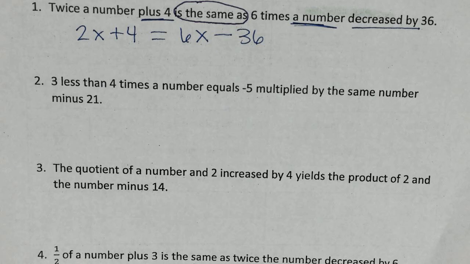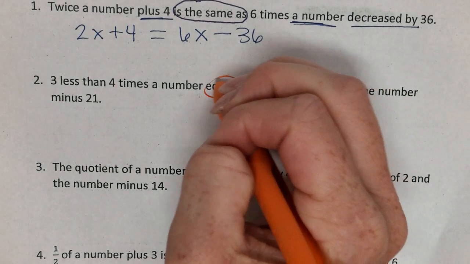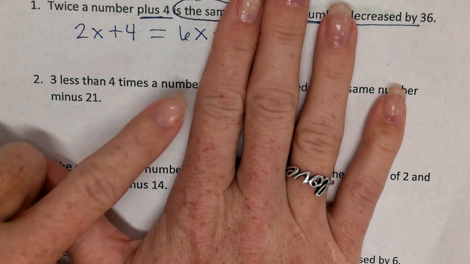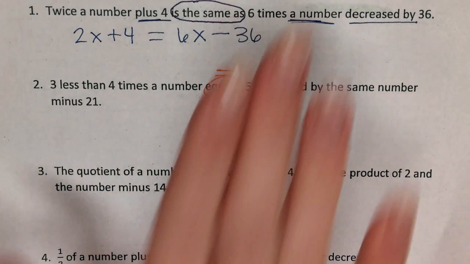Did y'all find it? This one's super easy. Where was it? Equals. Equals. So put an equal sign right there. So we're only going to look right here to write the first part.